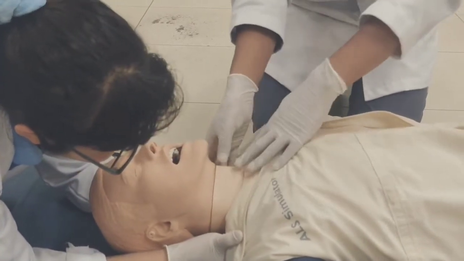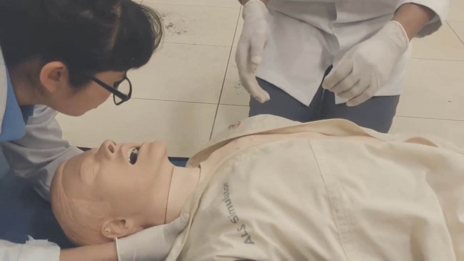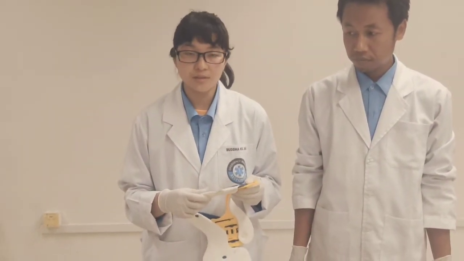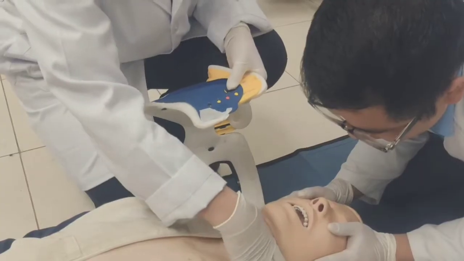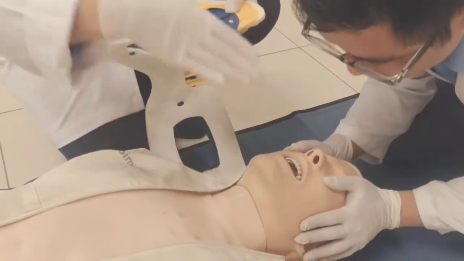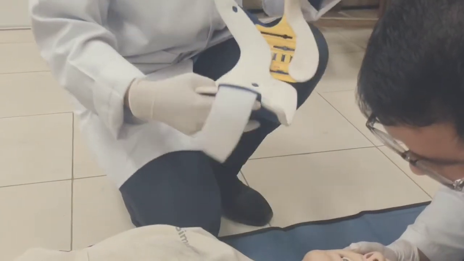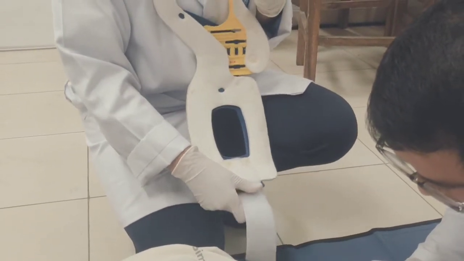Then my friend will immobilize using a cervical collar. To use the cervical collar, first we have to measure the patient's neck and size the collar. Then we have to apply the collar without moving the head.